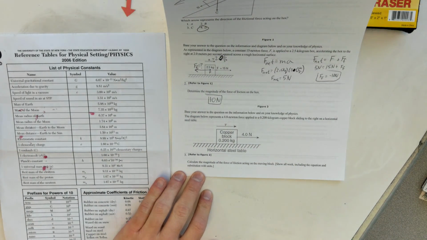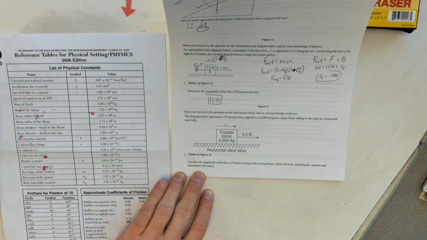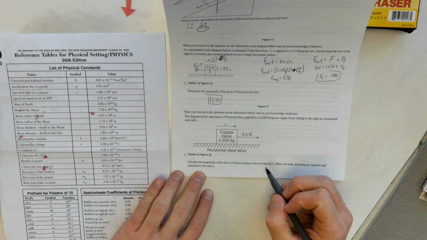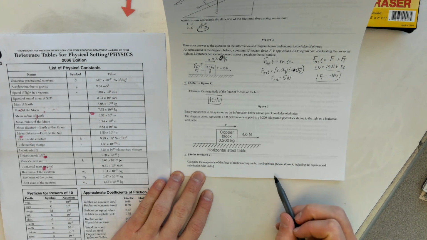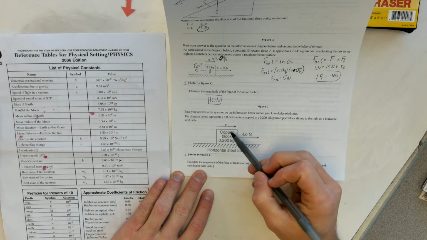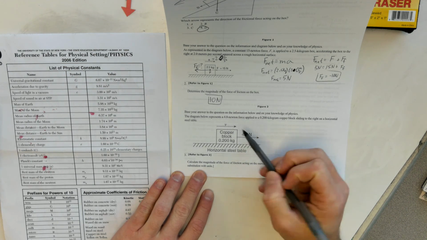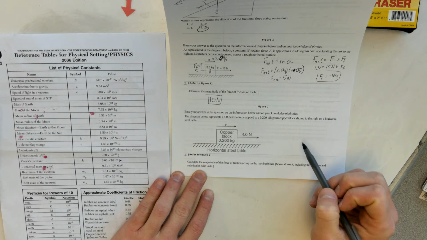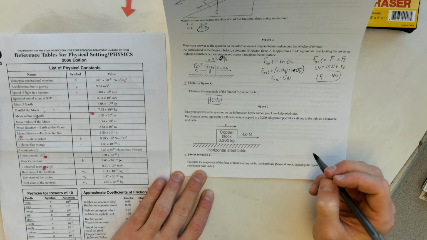Calculate the magnitude of the force of friction acting on the moving block. Okay, so we need friction force again. What do we got? We got copper, steel table, 4 newtons.